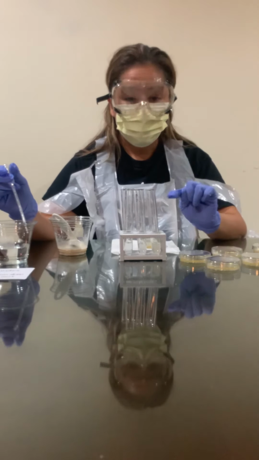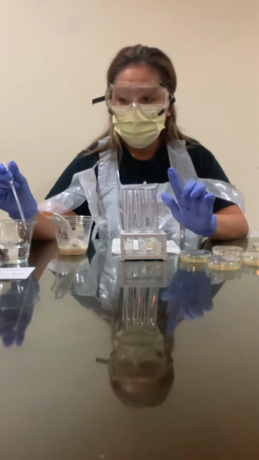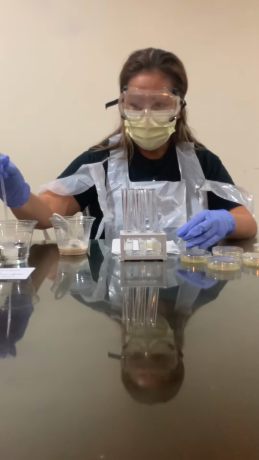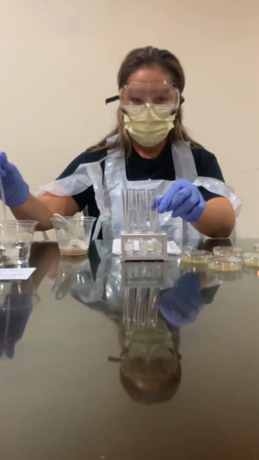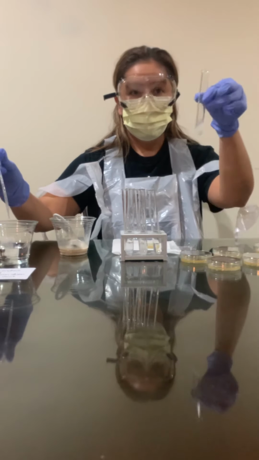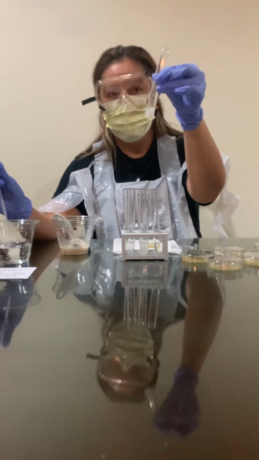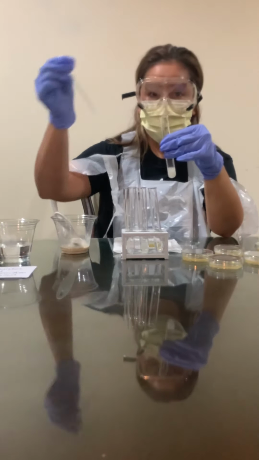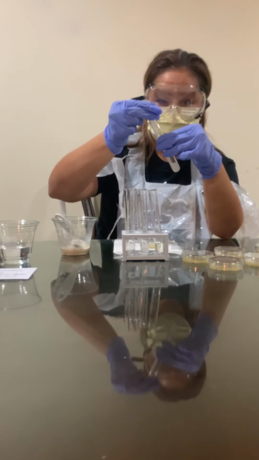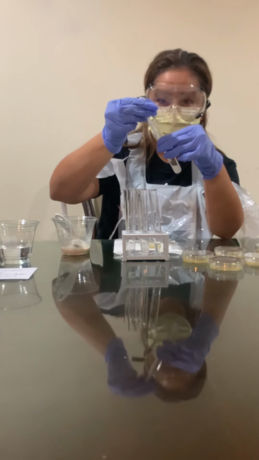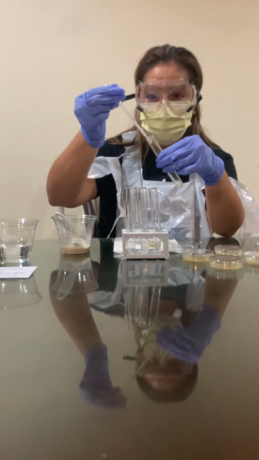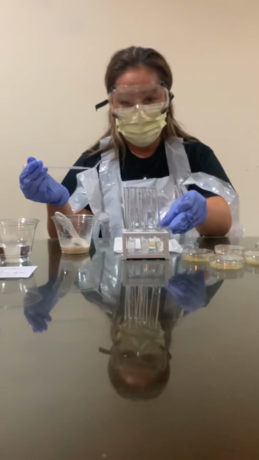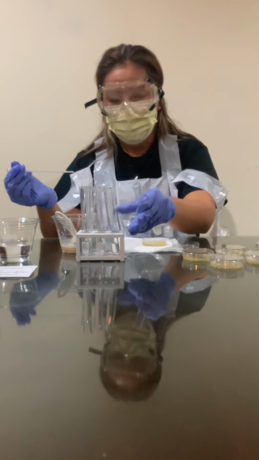The first one is going to be 10-1. You can see how murky and turbid this one looks. Let me move this out of the way so you could get a better visual.